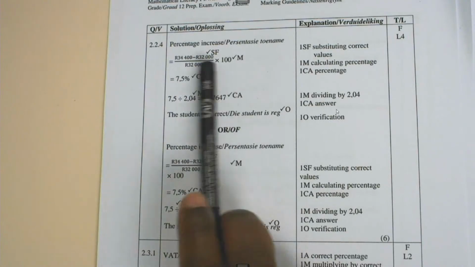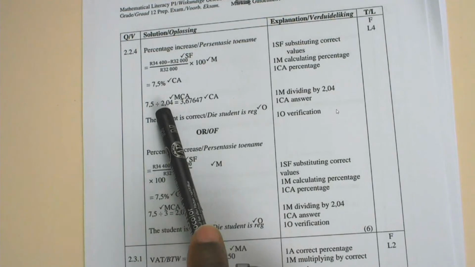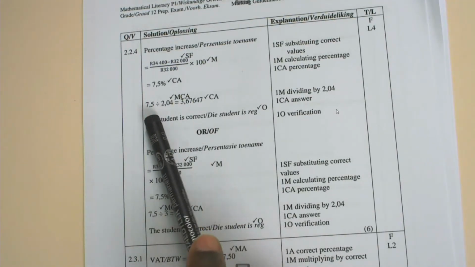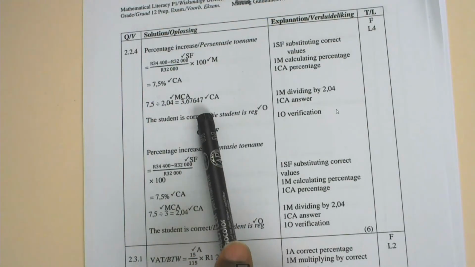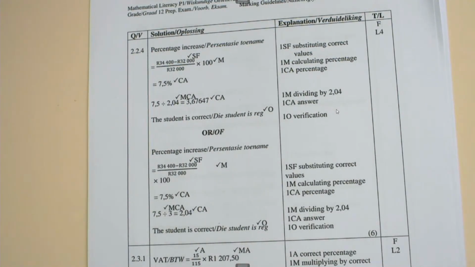If that answer is wrong there, the learner will get a CA. Then we have a mark for MCA, 7.5 divided by that, it's MCA, and then a CA mark for 3.67647. Then a mark for verification, which is an opinion. A mark for the student is correct.